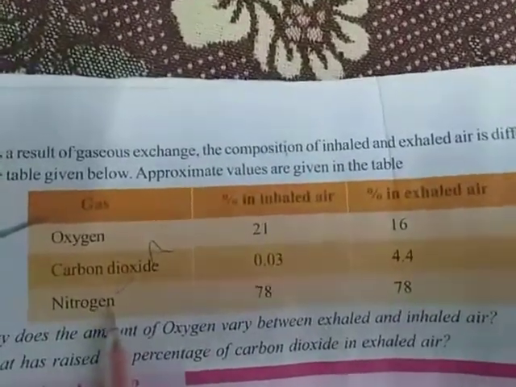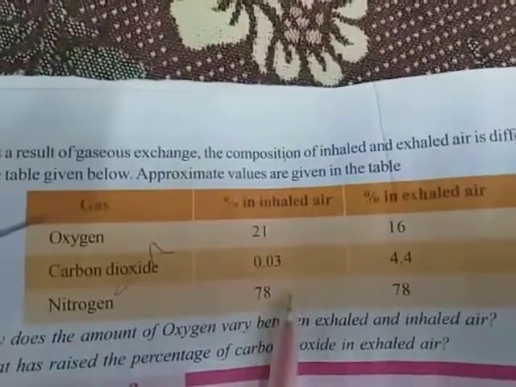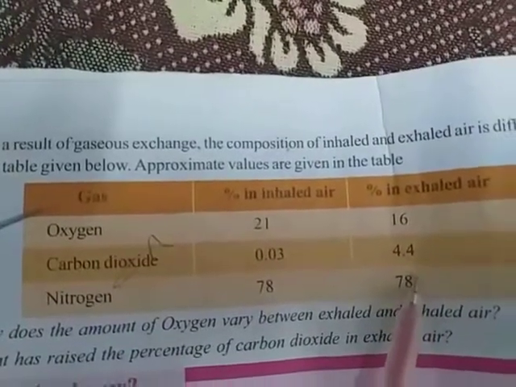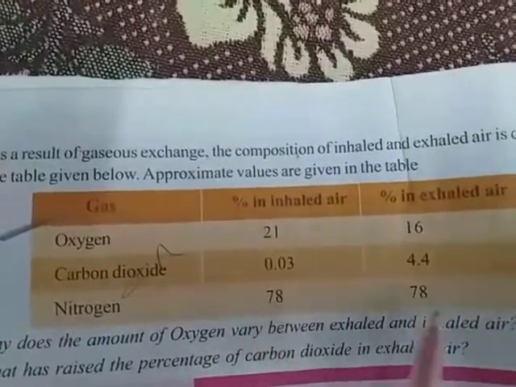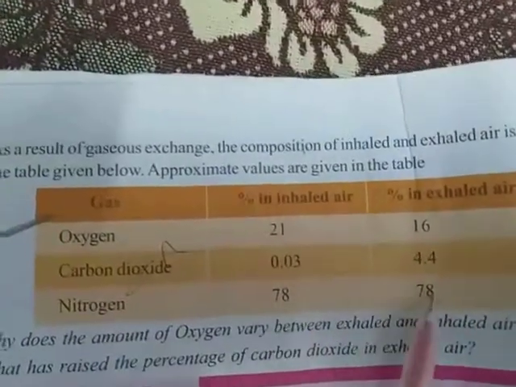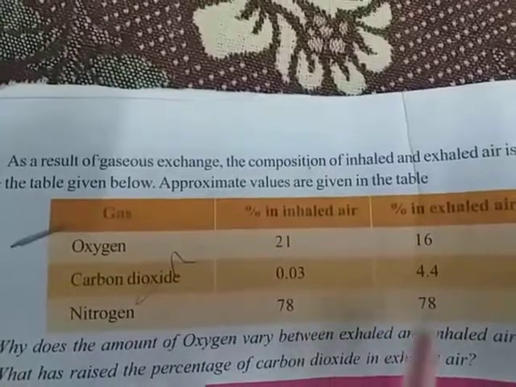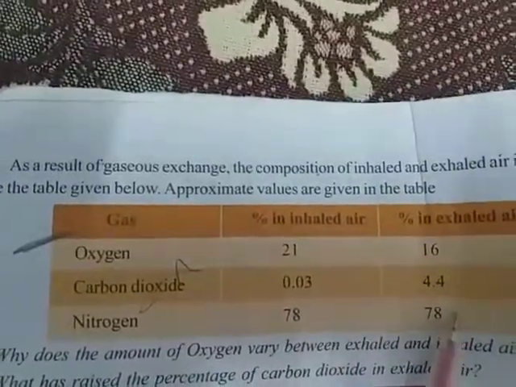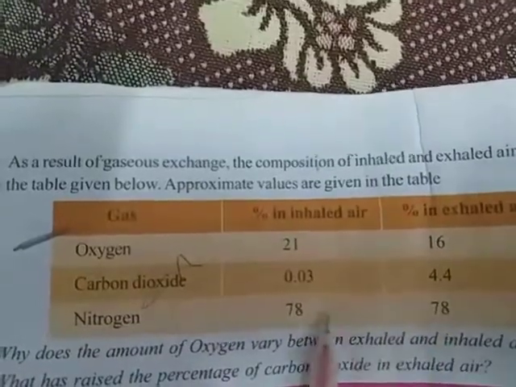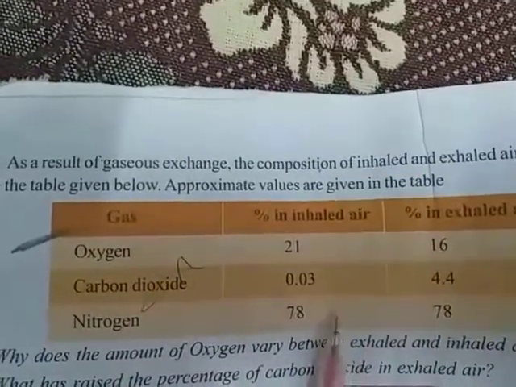Next, nitrogen. In inhaled air 78%, in exhaled air also 78%. So there is no change in its percentages in inhalation and also in exhalation. What does it indicate? It indicates that our body cells don't require or don't utilize nitrogen.